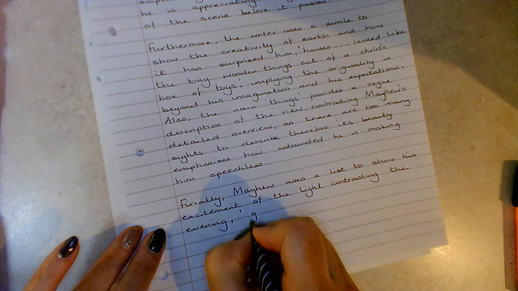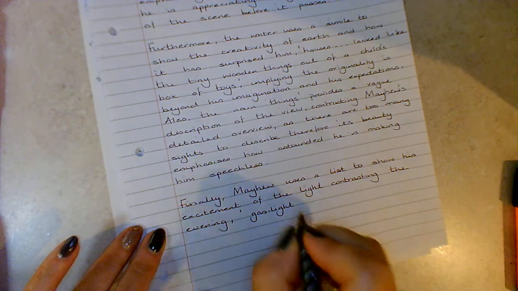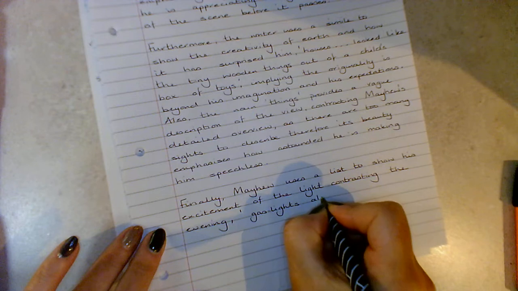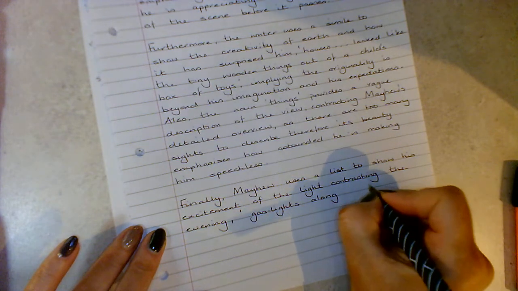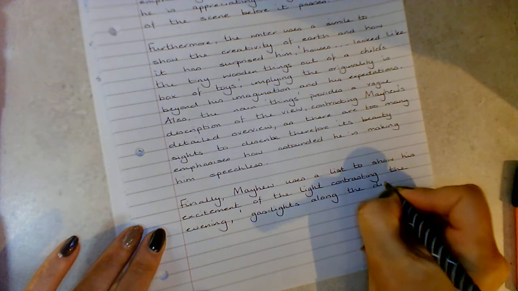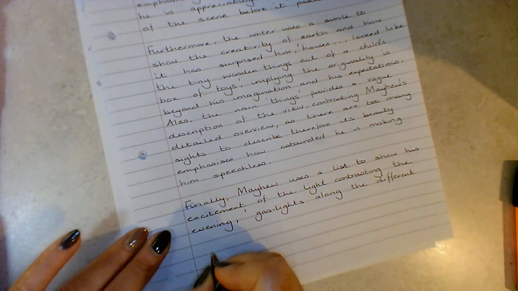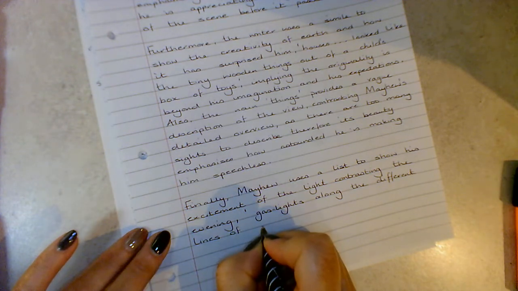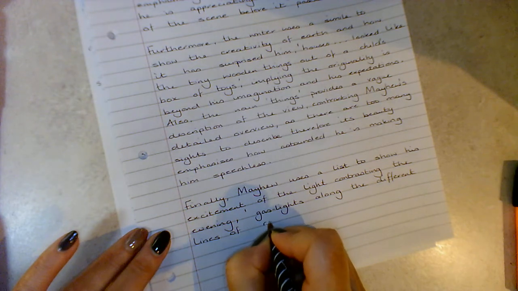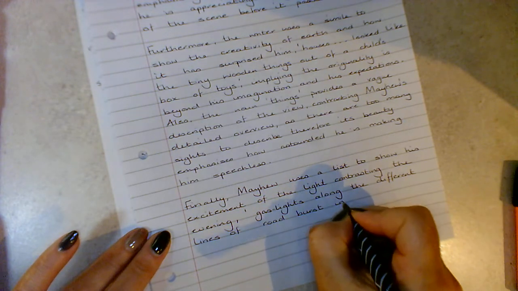So I'm going to just start off with gaslight, and remember, when you're copying exactly, this has got a hyphen in the middle, so gaslights along the different lines of road burst into light.